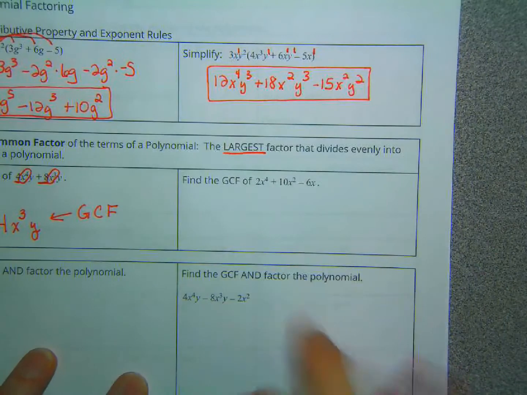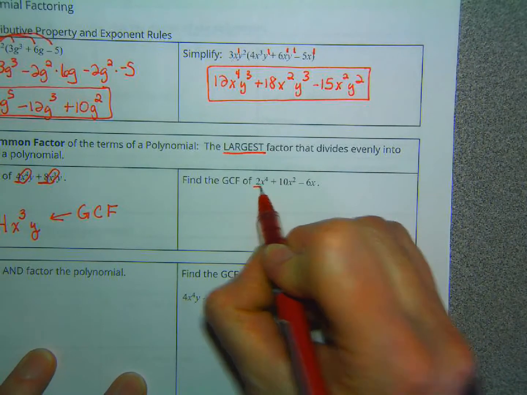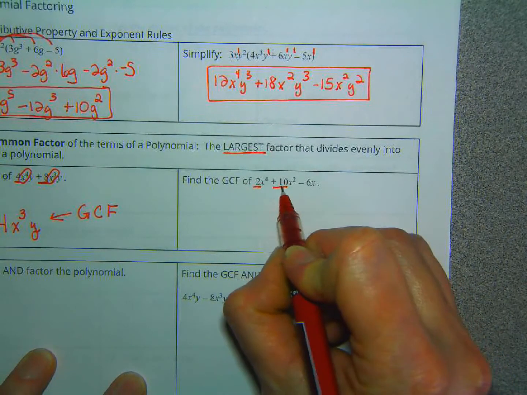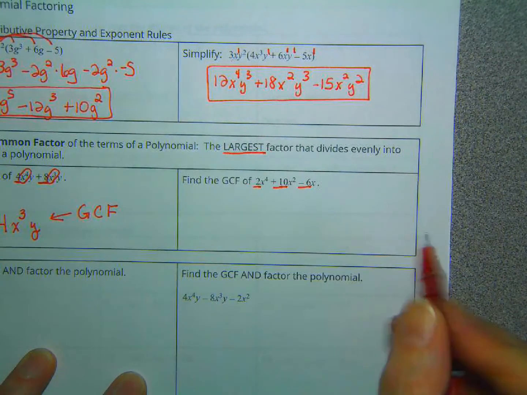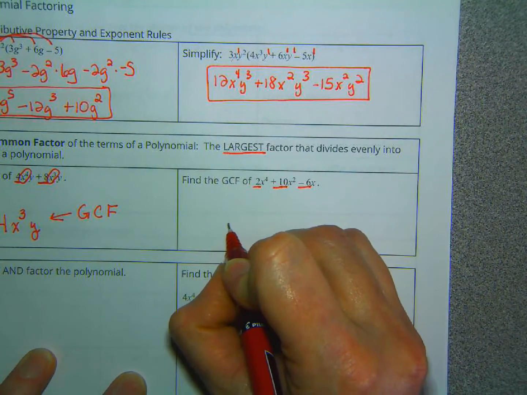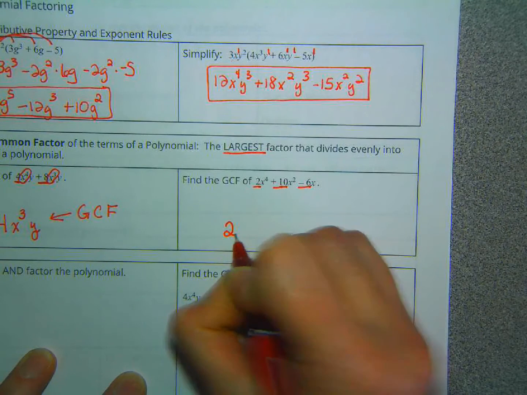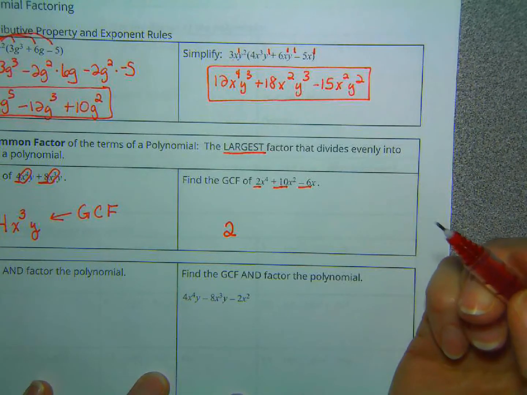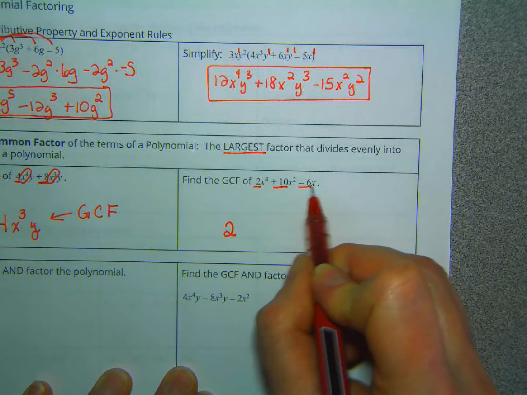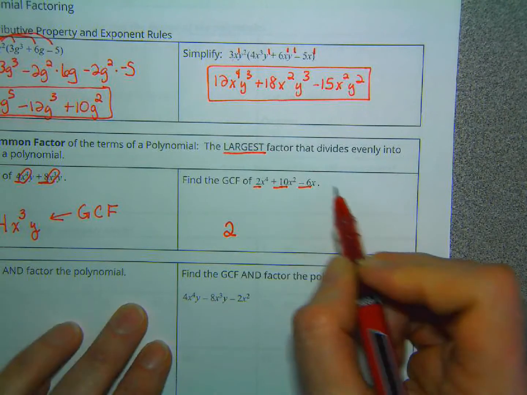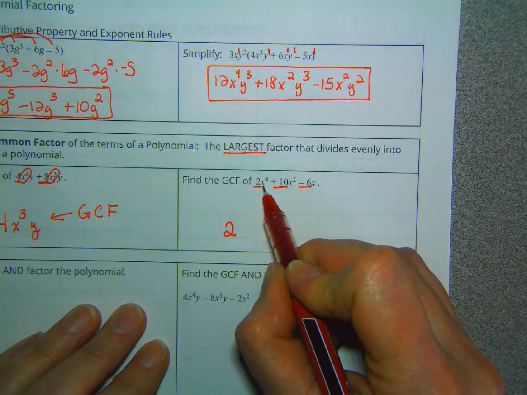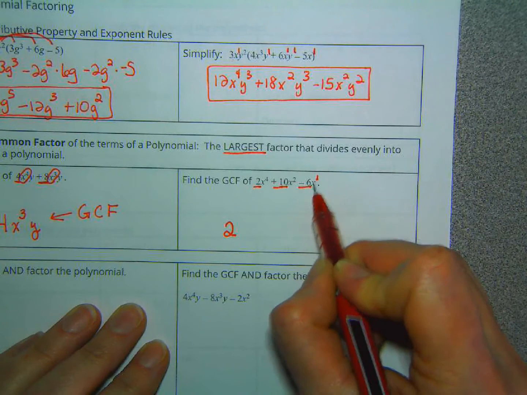And for this one right here, same general process. We've got 2 and 10, positive 10, and negative 6. What divides each one of those? 2 does. 2 is the largest number that divides 2 and 10 and negative 6. And do each of them have an x term? Yes, they each have a power of x. What's the largest one that will go into all three of them? Well, that's x to the first.